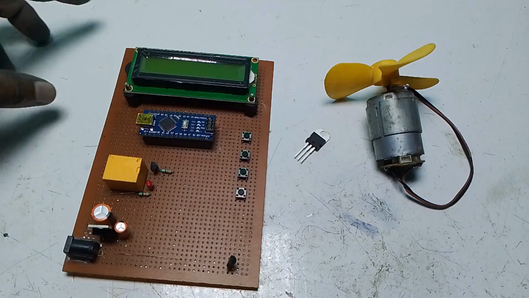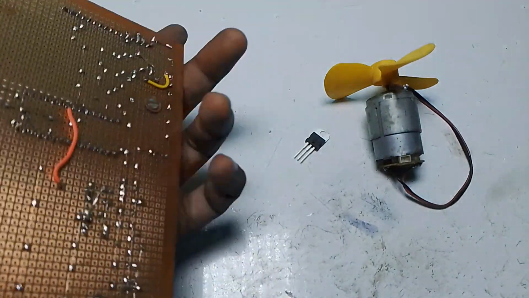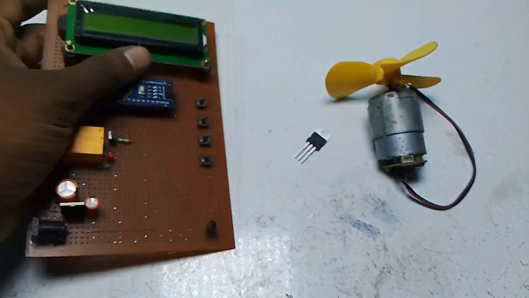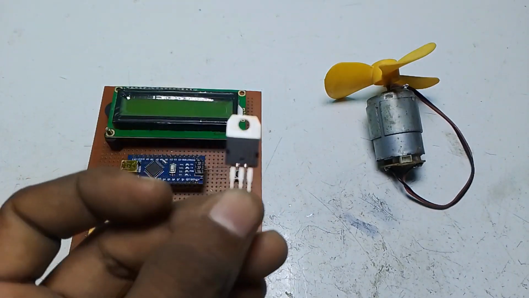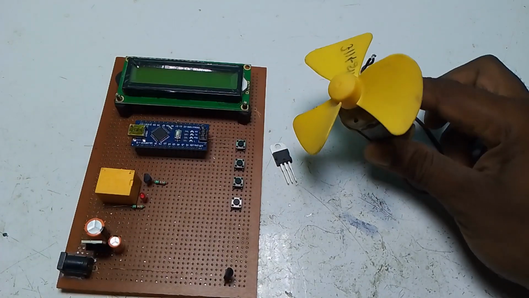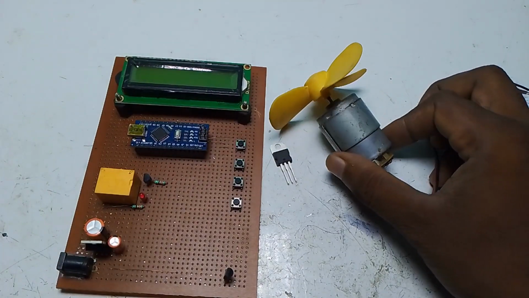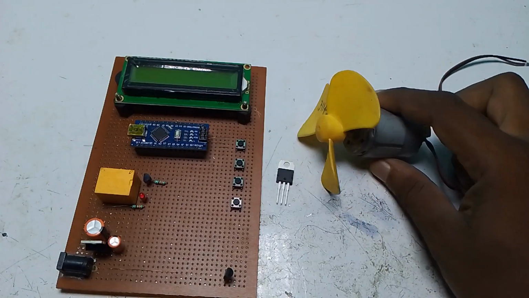Hi guys, today I am going to control the speed of the motor. Okay, as usual I took our regular Arduino board and I used a TIP122 NPN transistor and a DC motor. It's a very simple project and now we will look at the circuit.